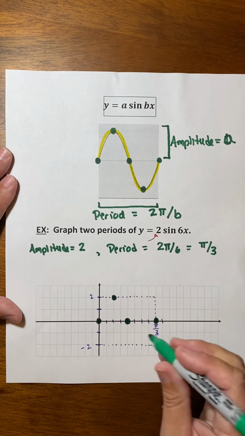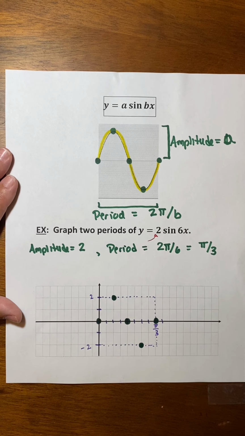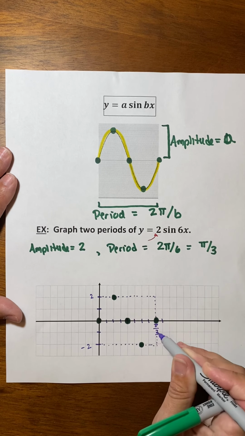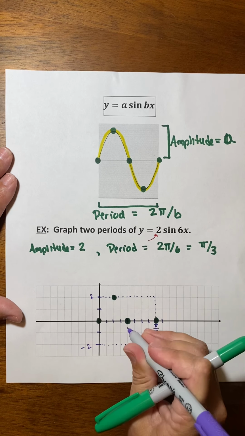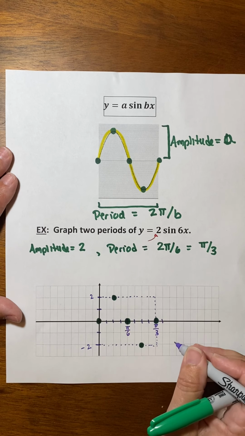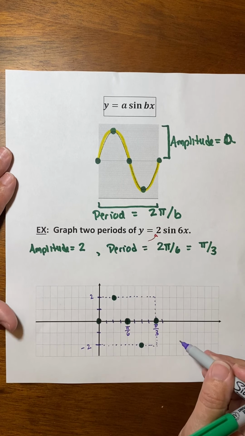Halfway between the second 2 dots is where it reaches its low point. So now if we put the values on the axes, this is where it gets a little challenging. Well, halfway between 0 and pi over 3, half of pi over 3 is pi over 6. 1/2 times pi over 3 is pi over 6. So it crosses at pi over 6.